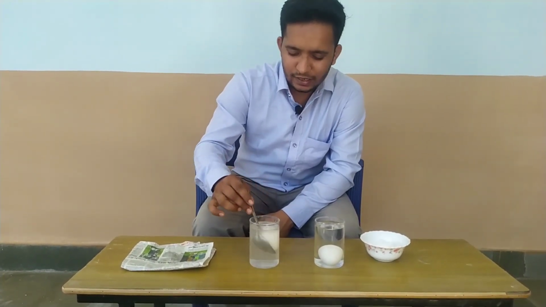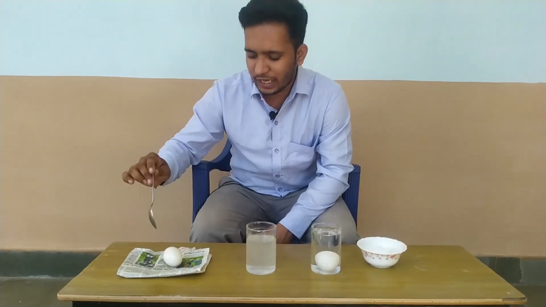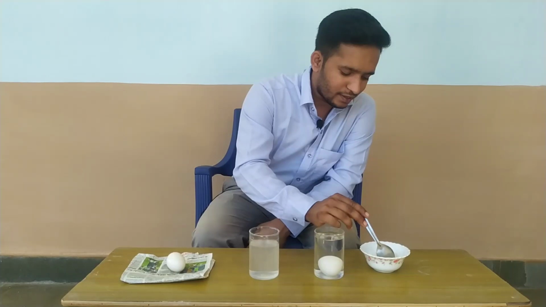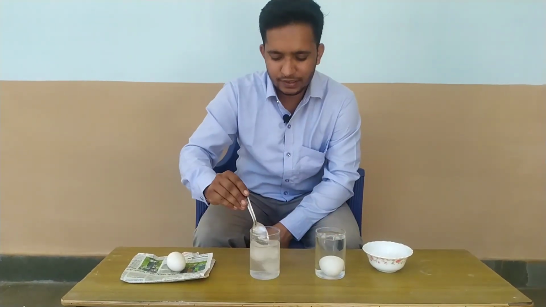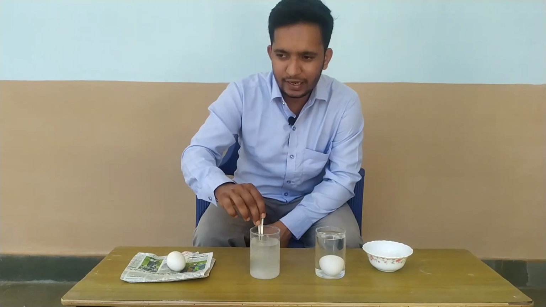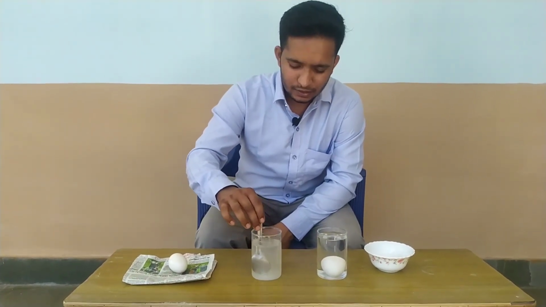So, once again we will collect this egg and we will try to change the buoyancy of this egg. We will make it buoyant by adding some more salt to it. Now, once again let us stir the water.